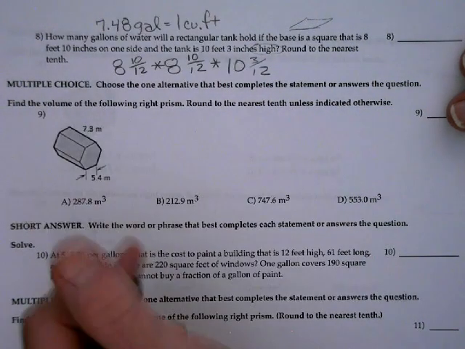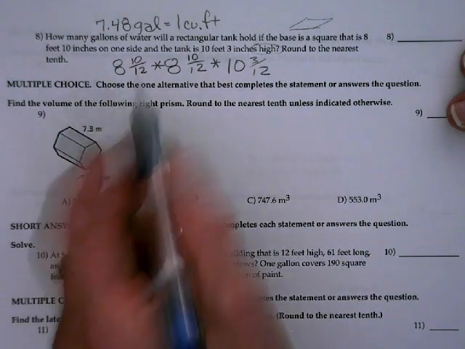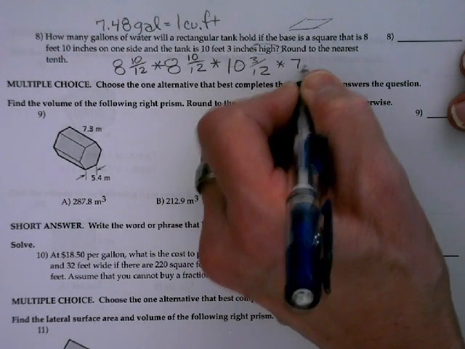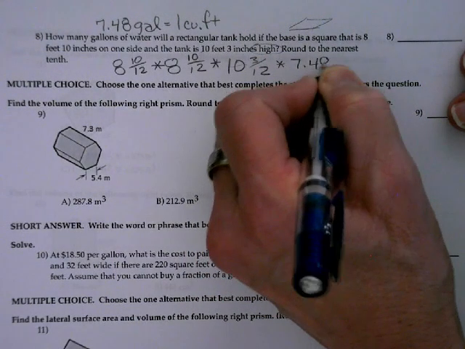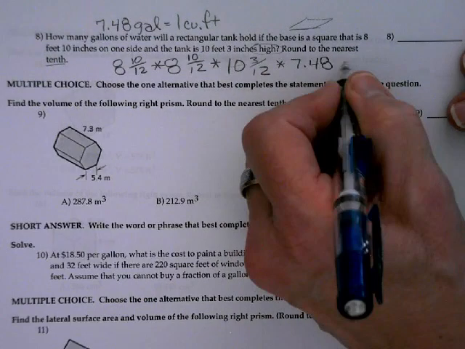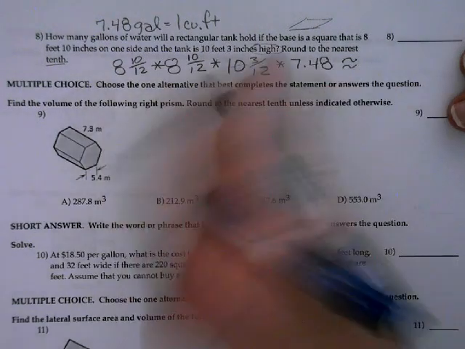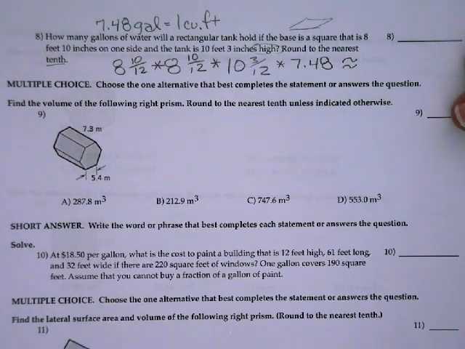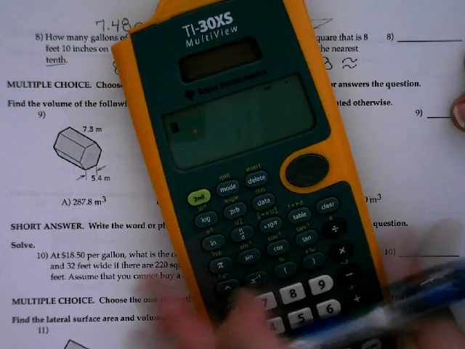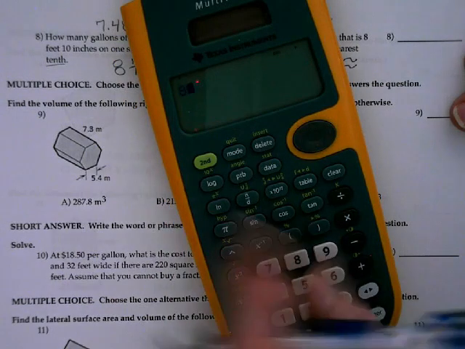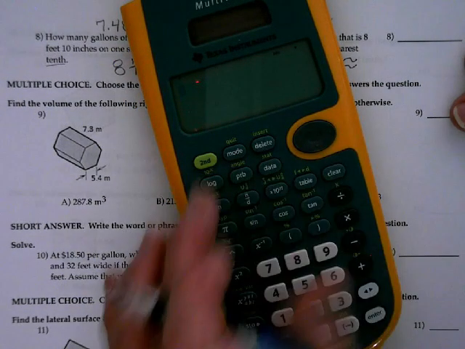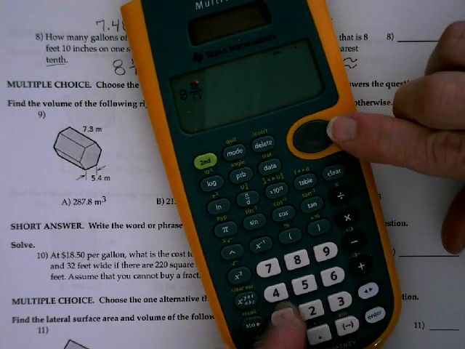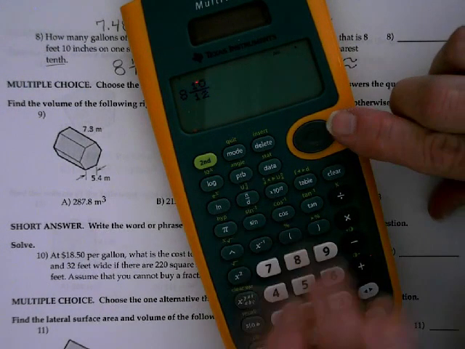And then the height is 10 feet and 3 inches. Why am I putting 12 as denominators? Because that's how many inches are in a foot. So I want everything in feet because that's what you're going to change to gallons. If I take cubic feet, that's the one they give me, I'll have to multiply by my conversion factor and round to the nearest tenth. So it's an approximation to get how many gallons this water tank will hold.